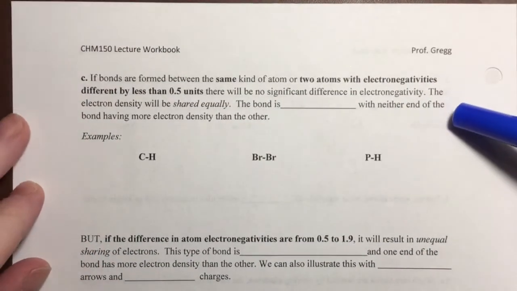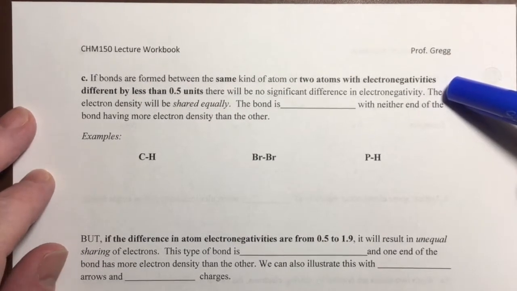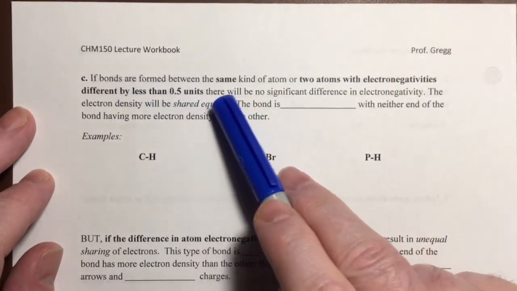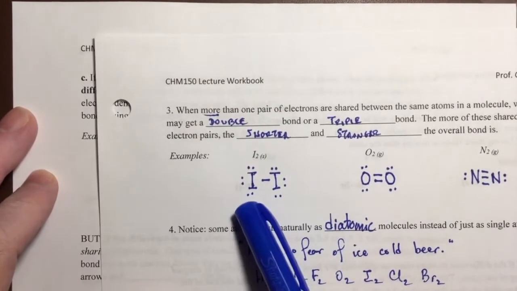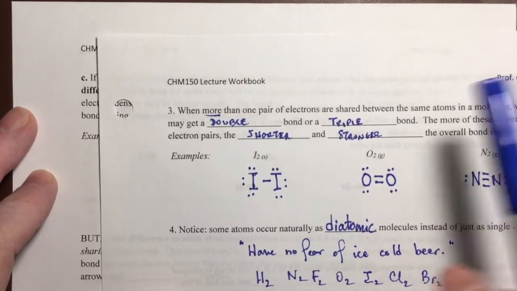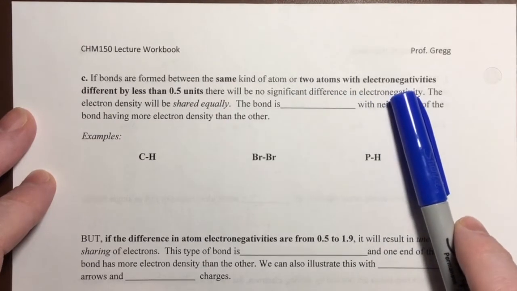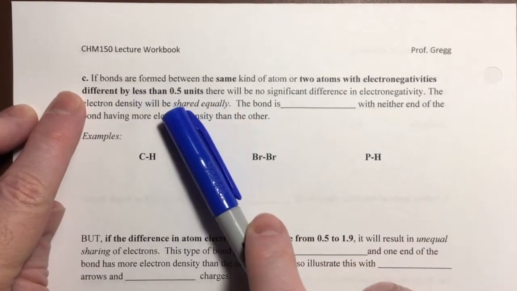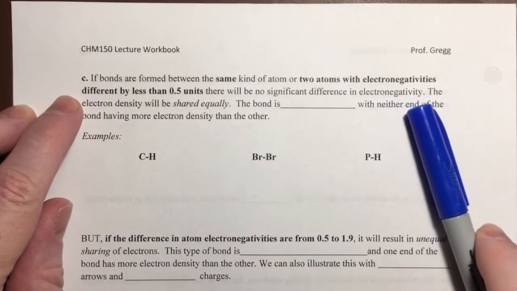So now with those electronegativity values, we are going to consider the types of covalent bonds that you can get depending on the differences in the electronegativities of the atoms that are bonded. If bonds are formed between the same kind of atom, identical atoms, or between two atoms with electronegativity values that are different by less than 0.5 units, then there will be no significant difference in their electronegativity.